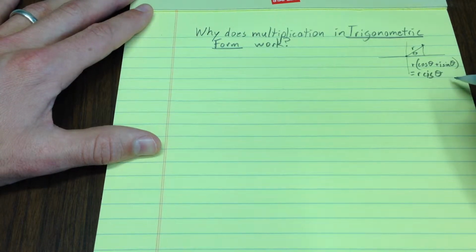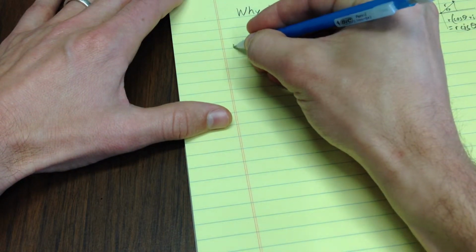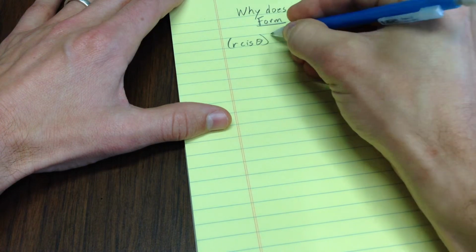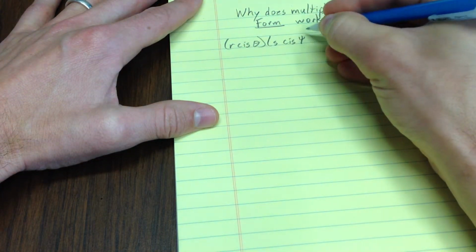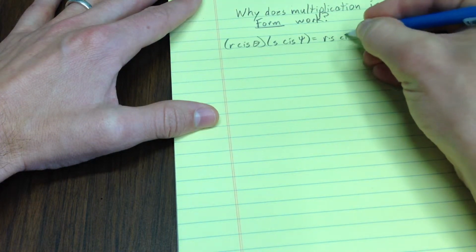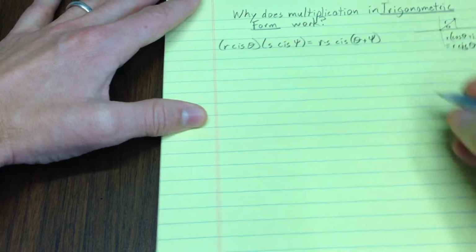Okay, so the rule for trig multiplication is r cis theta times s cis psi equals r times s cis theta plus psi. Okay? That's a pretty easy rule.